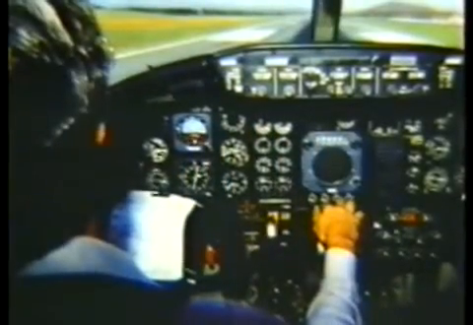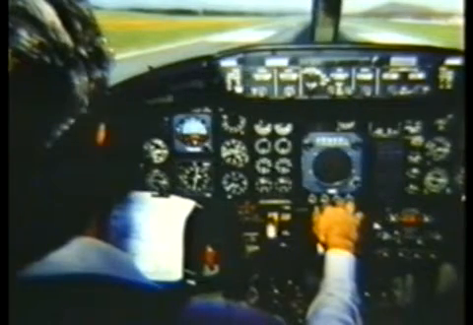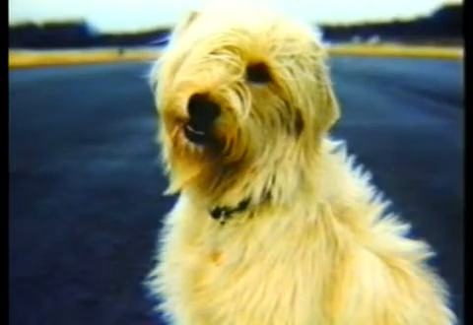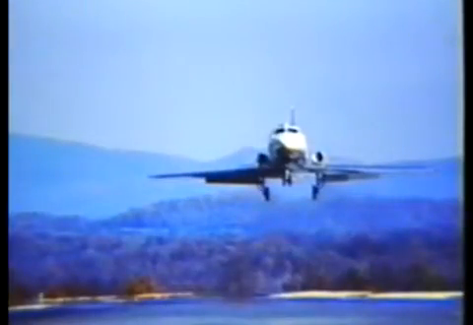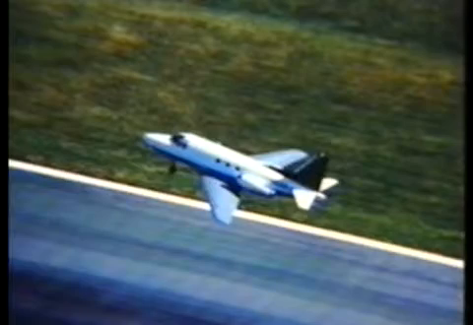Because even the best approach can result in the need for a go-around due to factors completely and totally beyond your control. So always be mentally and physically prepared to go around.